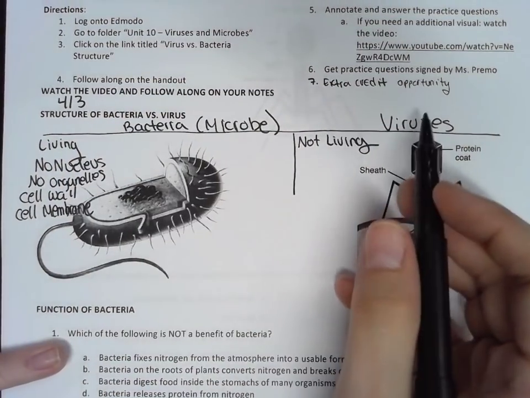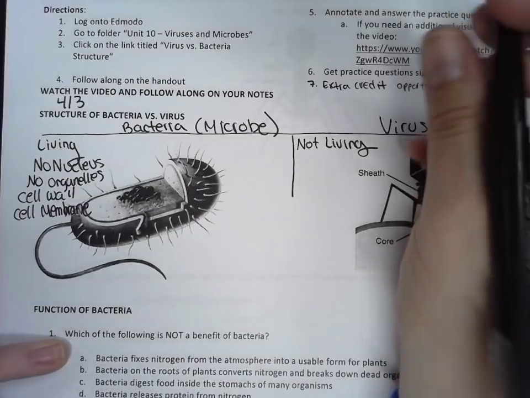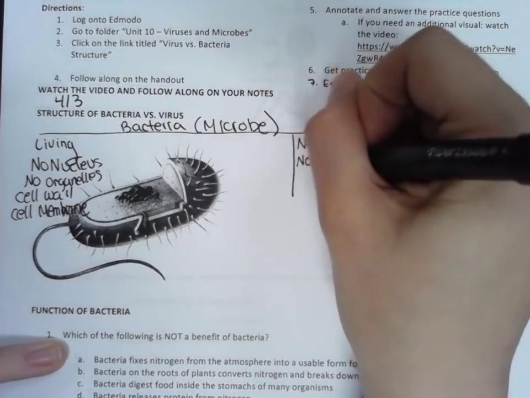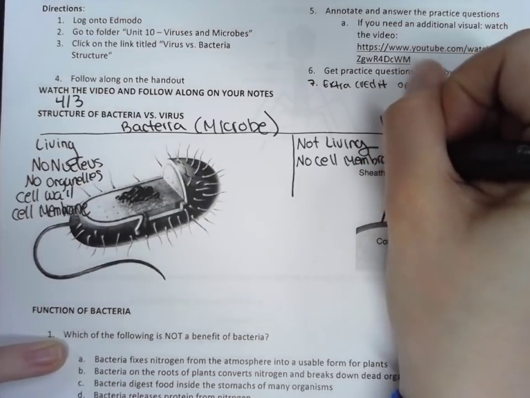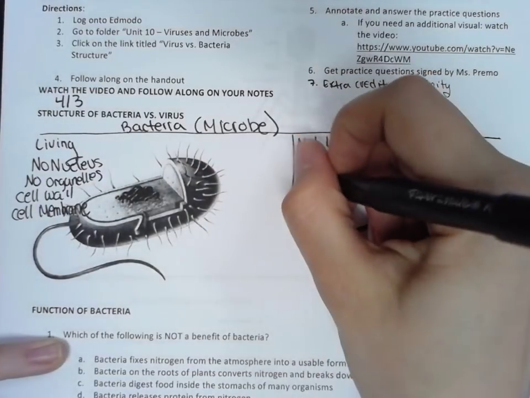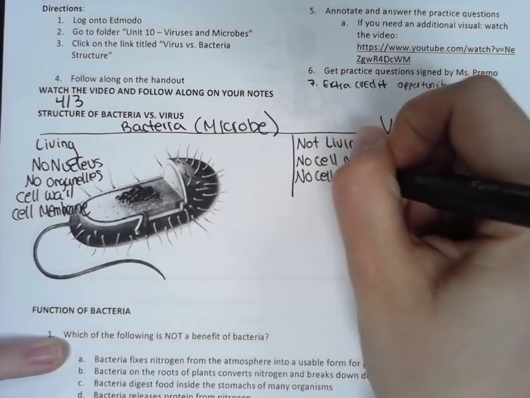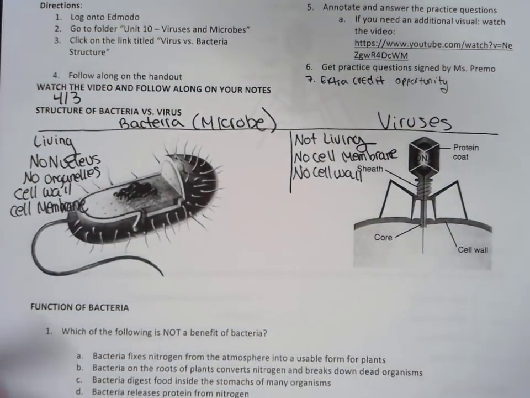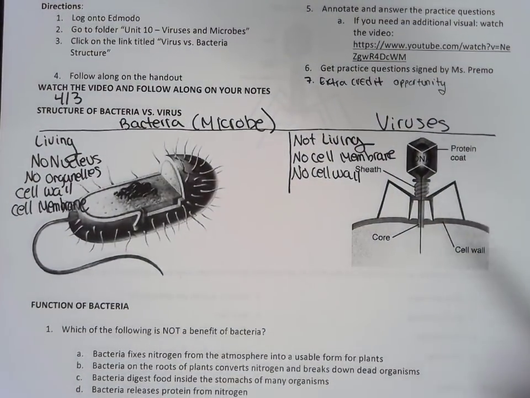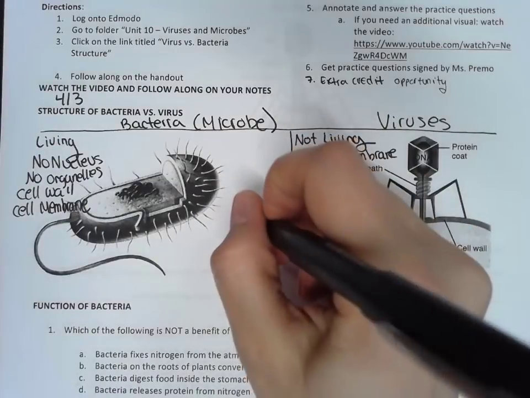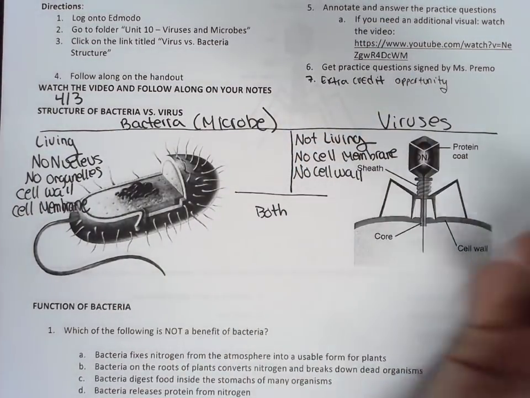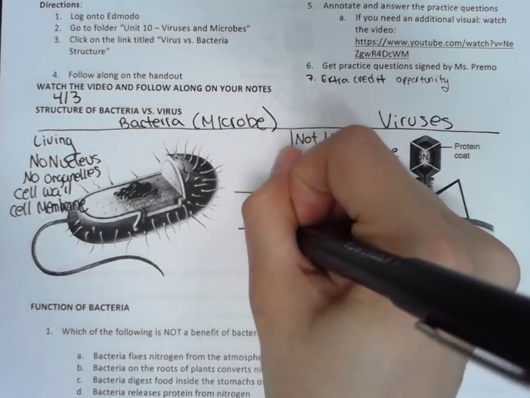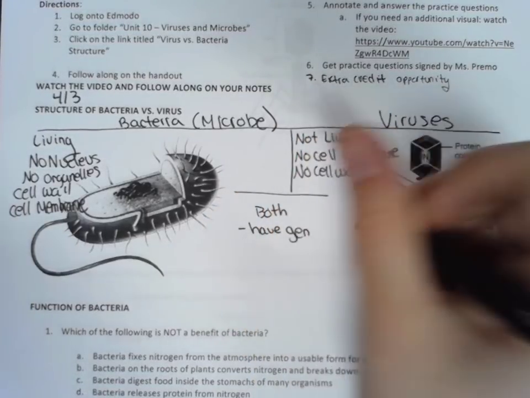On the other hand, viruses, we know they're non-living. And because they're not living, they have no cell membrane and they have no cell wall. They have none of those structures. What is something that they have in common, of course? I'm going to write both. All right, they both have genetic material.